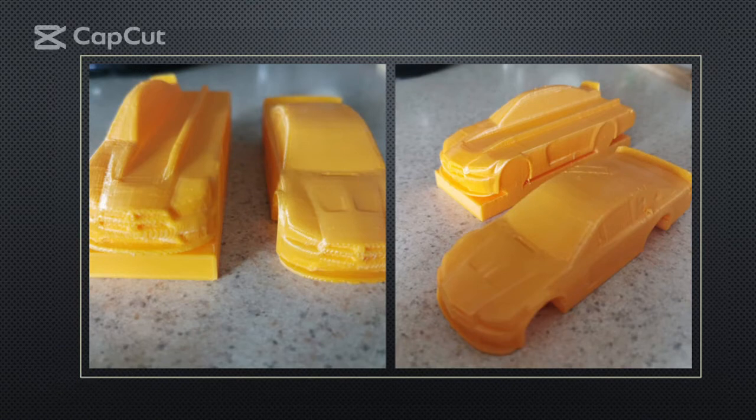Here we have the two printed pieces, and we can see the modification of each one. Both have the same dimension, but the dimensions change in relation to the modification that we have applied to them.